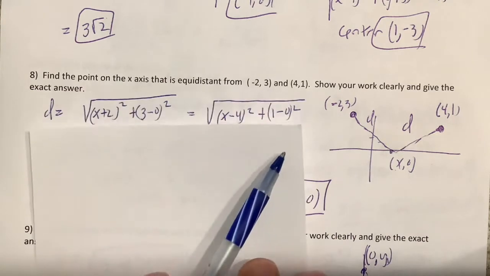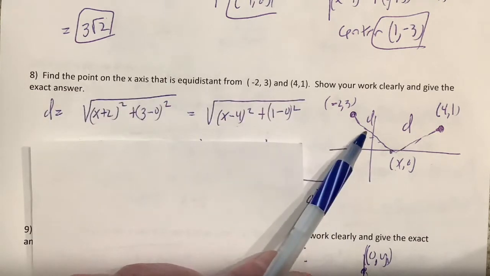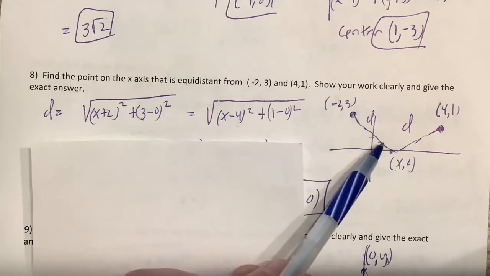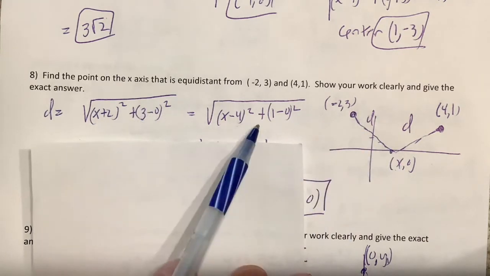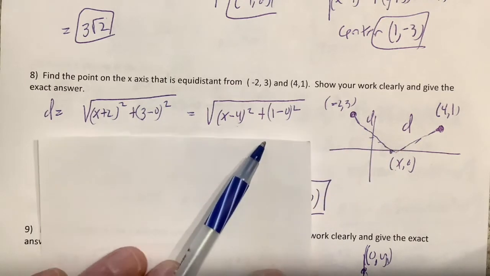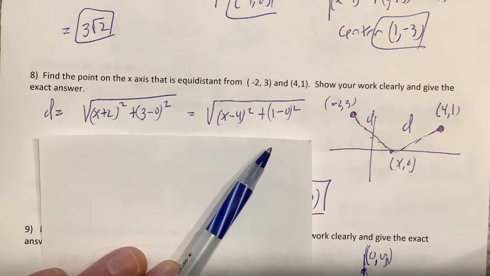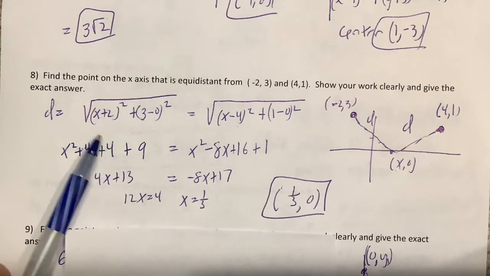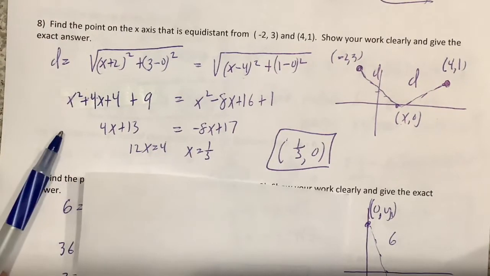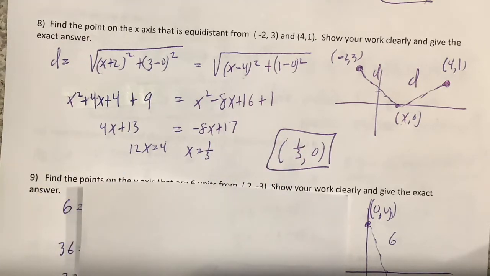So if you just apply the distance formula, this distance, which would be x minus -2 squared plus 3 minus 0 squared, has to equal this distance. So set them equal to each other because it says they're equidistant. Square both sides, multiply it out. Notice how the x squares cancel, and when you solve for x, you get x equals 1/3. So the point is actually (1/3, 0).